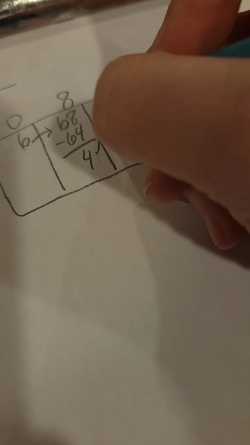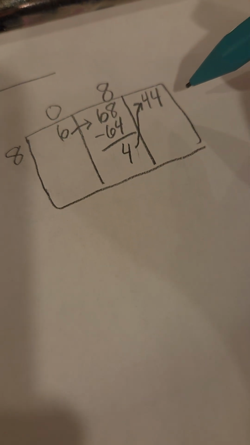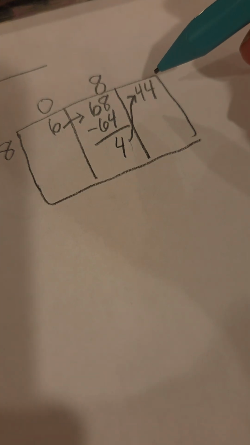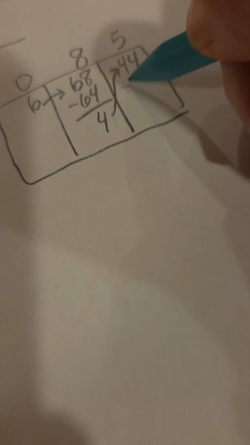Then I bring that 4 over to the next space, and now I ask, how many times can I take 8 away from 44? I know that 8 times 5 is 40, and 8 times 6 is 48, so 6 is too many times. I can take 8 away from 44 5 times, and then I do it. I take away 40. 44 minus 40 is 4.